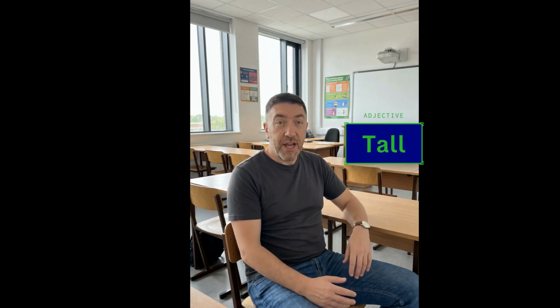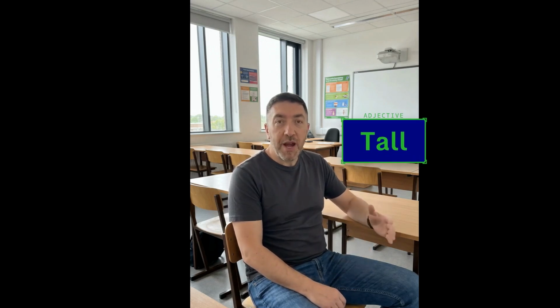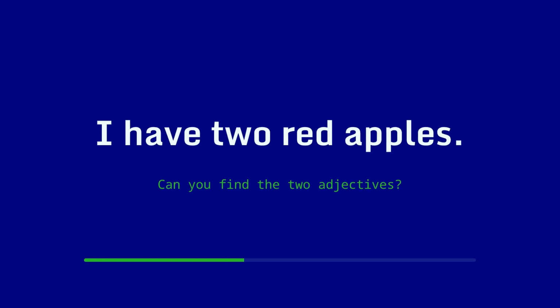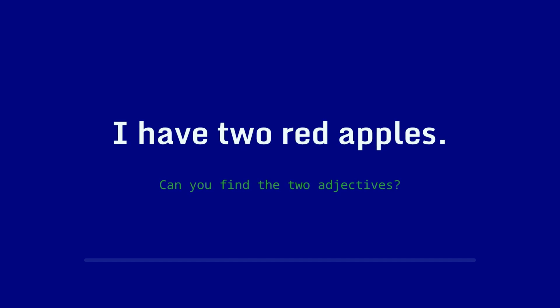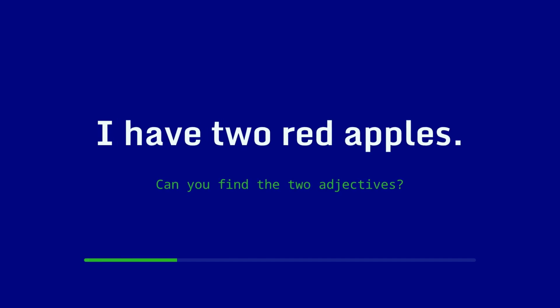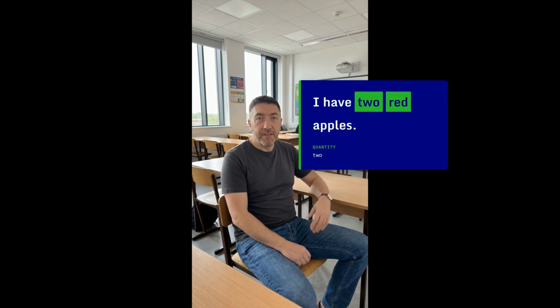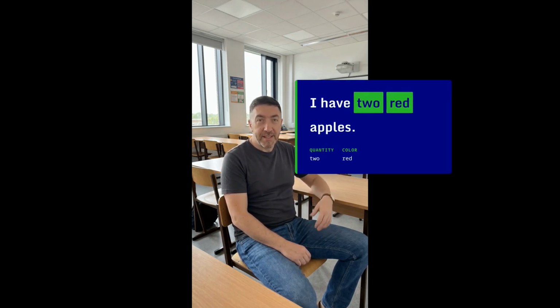Did you find it? The adjective is tall, so it describes the man. Well done. Sentence 2. I have 2 red apples. Can you find the 2 adjectives? The adjectives are 2 and red. Great job. You are doing amazing.